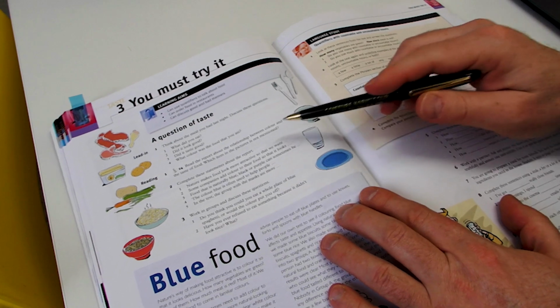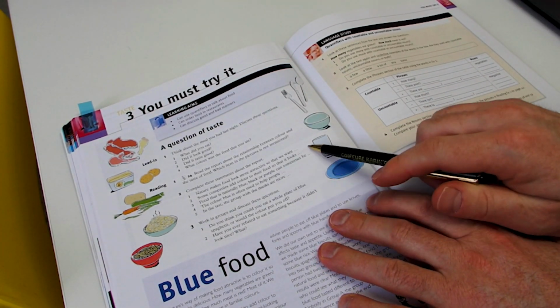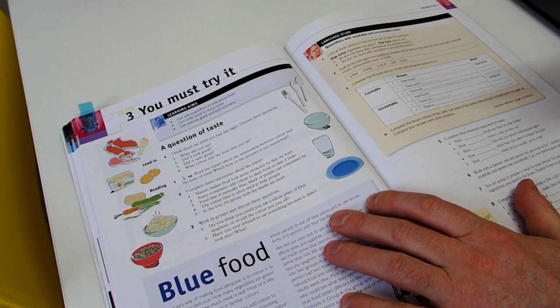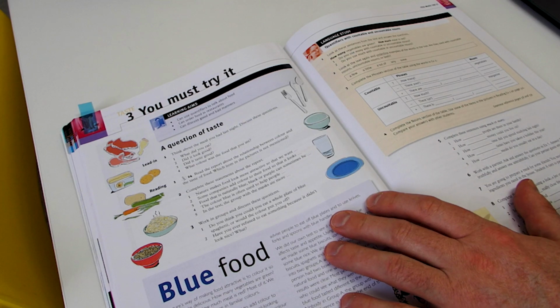Okay, so we've got a nice process going on there. When it comes down to the actual reading, I would then get students to complete this part of the lesson, and it's completing sentences. So the students have the start of the sentence and they have to try and complete the sentence in their own words.